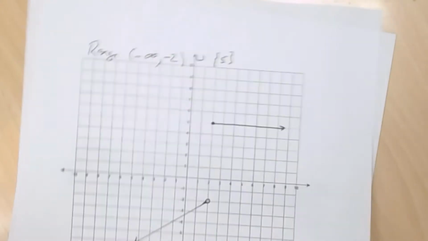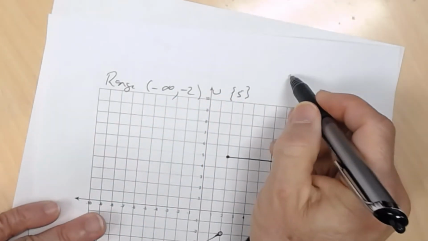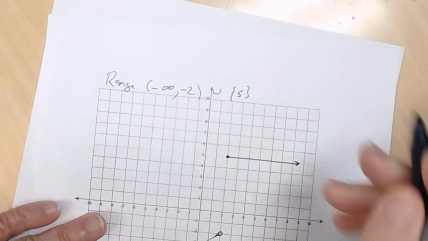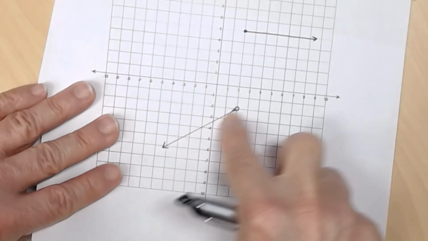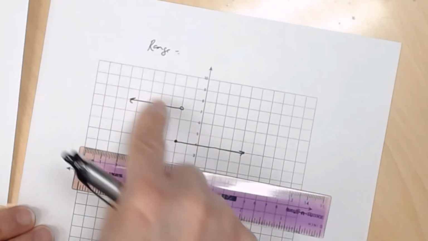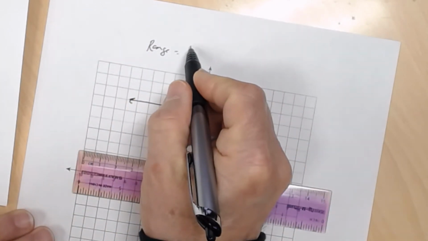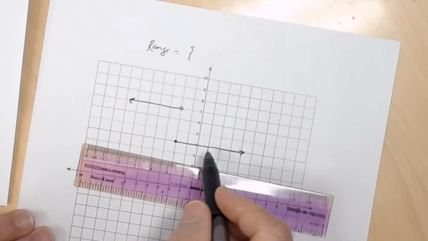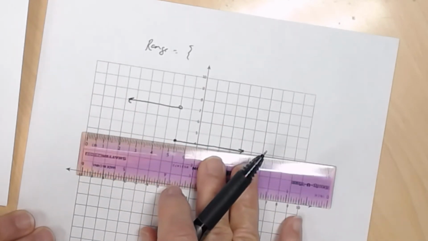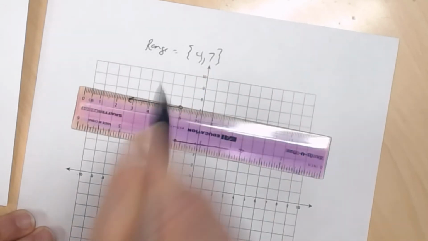The reason why here I had an interval and a finite set, I'm using the word finite set here, is because this was the interval part, this was a finite part. These are both what? Finite. The y values are both finite here. Finite, finite. So what I would do is just this. Say it's just a set consisting of two numbers. What are those two numbers? 4 and what else? 7. 4 and 7. And that's it.